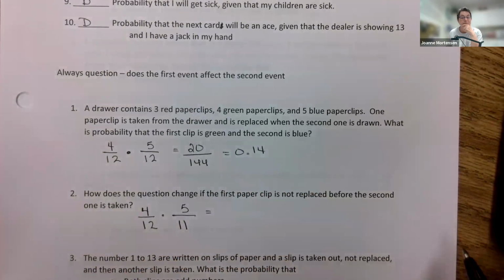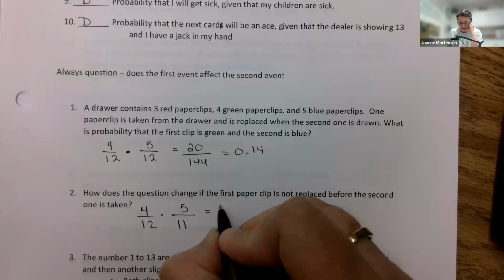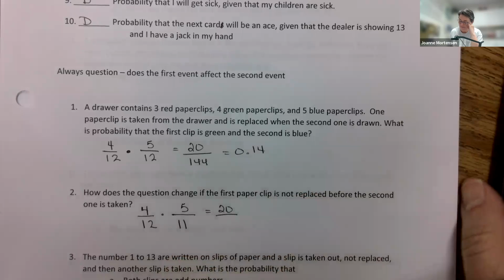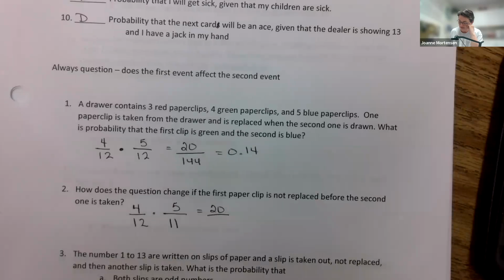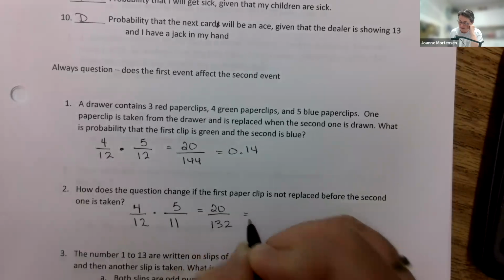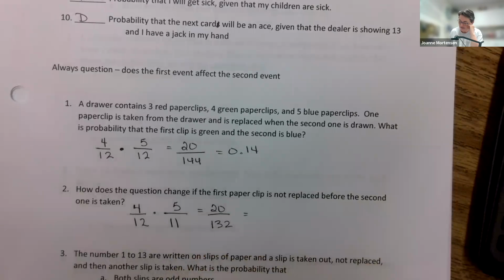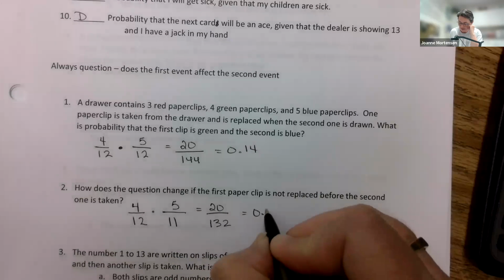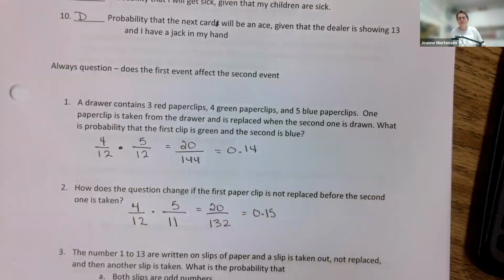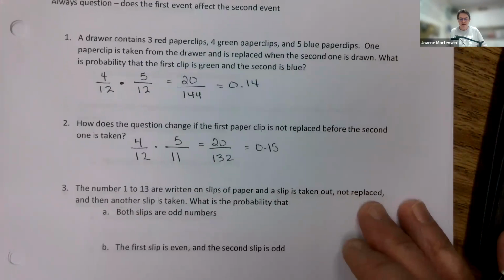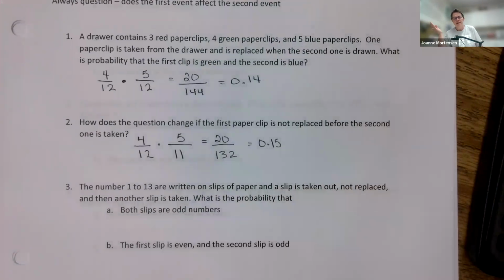So, make sense? Right? And this is going to give me 20 over 132. Don't laugh at me. 0.15. That should make sense to you. It should be slightly higher, right? Because I took that green one out. There's less green, there's less paper clips, there's less to start with. So the ratio of like the blue ones to the whole thing is going to be higher.